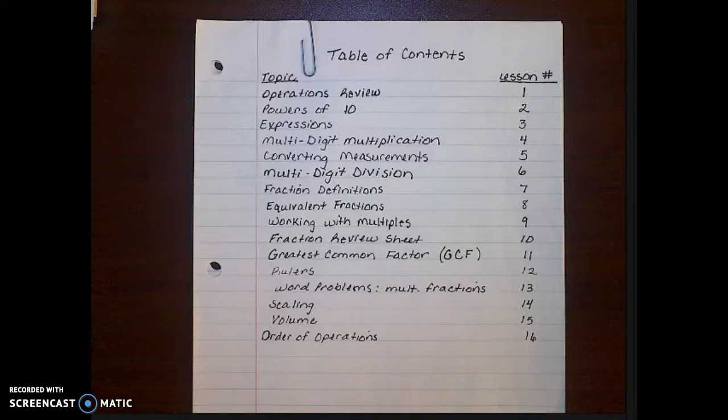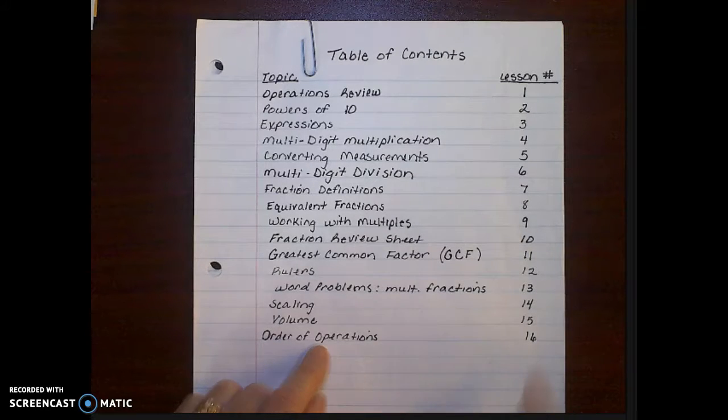Hi, fifth graders. Please double check that you've filled out your table of contents. If you haven't, turn to the inside front page and write order of operations. And this is lesson 16. You can catch up on that later if you didn't do it already.